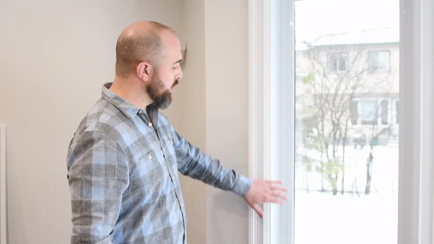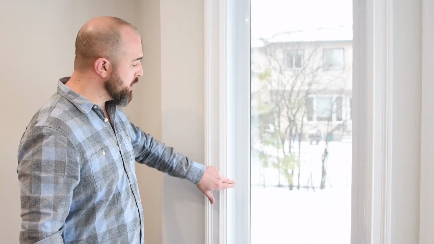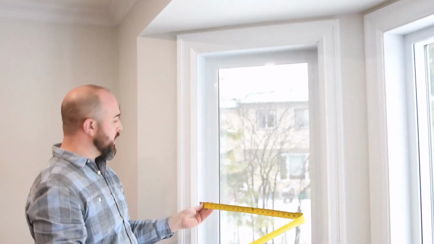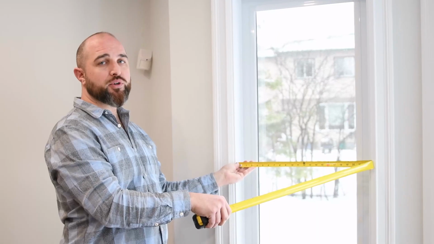When measuring your basic window, we're going to want to measure between the existing jamb space. We like to start with the base, then we can check the upper portion, and then at the center. This window is 22¼ inches wide.